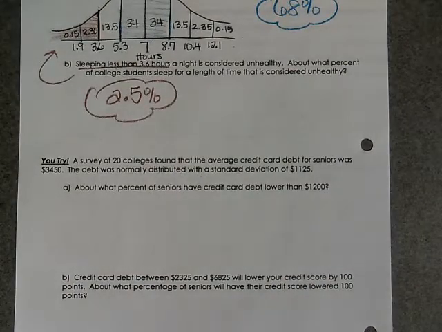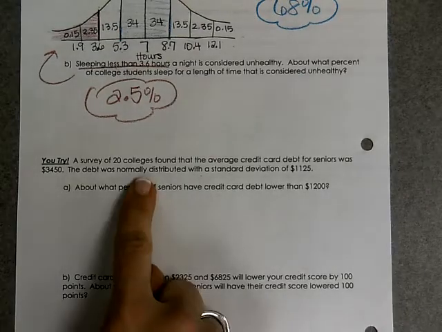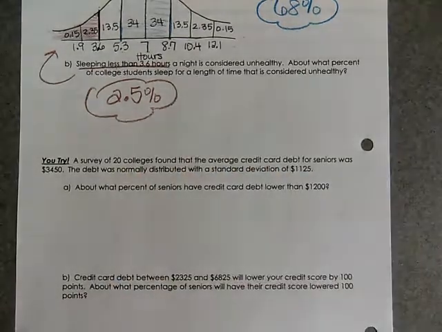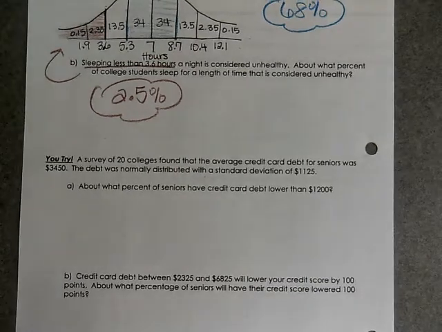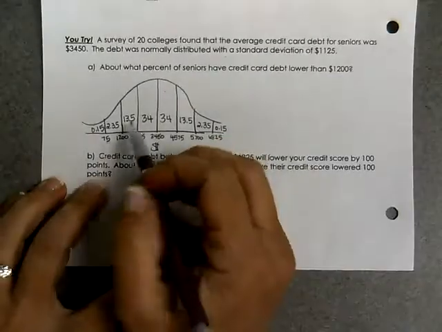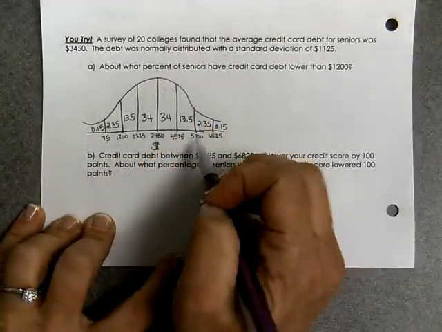A survey of 20 colleges found the average credit card debt for seniors was $3,450. The debt was normally distributed, that means you can use the empirical rule, with a standard deviation of $1,125. So just make one graph, and then you can use that graph to answer both questions A and B. Okay, ready, go.